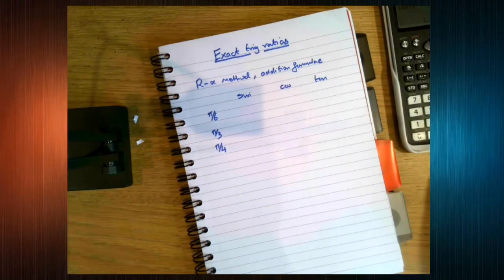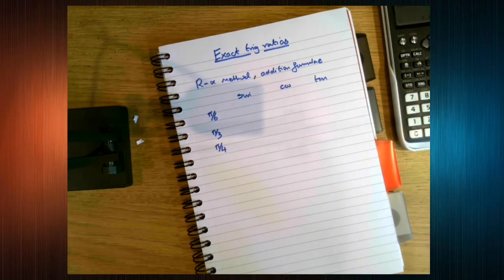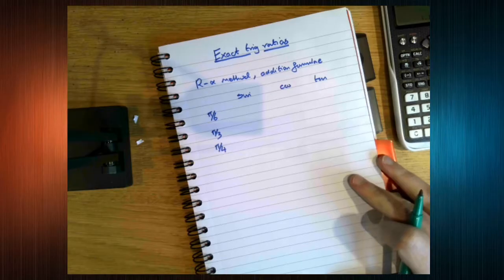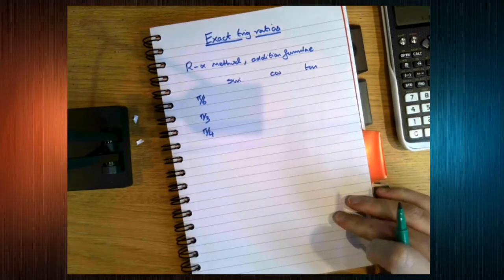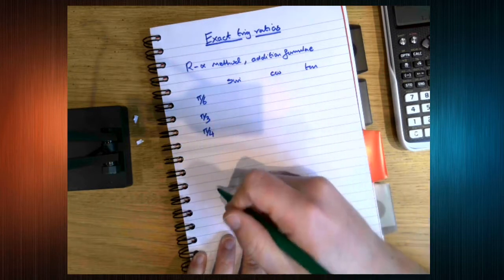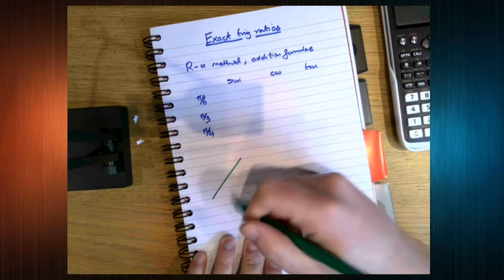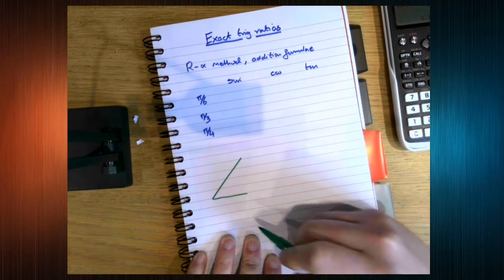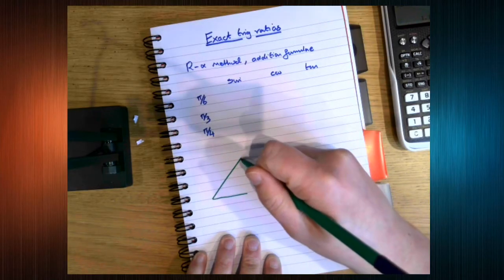So, again, some of you may know these, some of you may not. Let's have a look at how to work them out. So for pi over 6 and pi over 3, what we do is we start with an equilateral triangle of side 2 and then cut it in half.